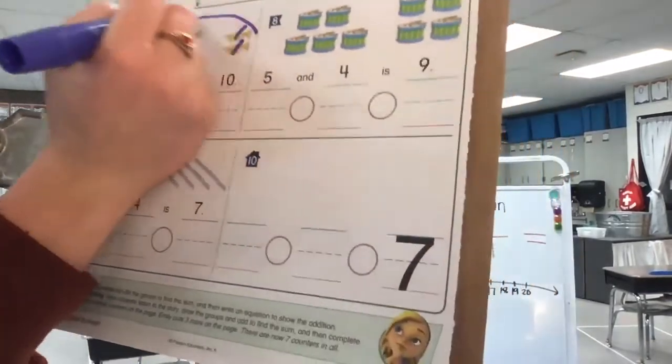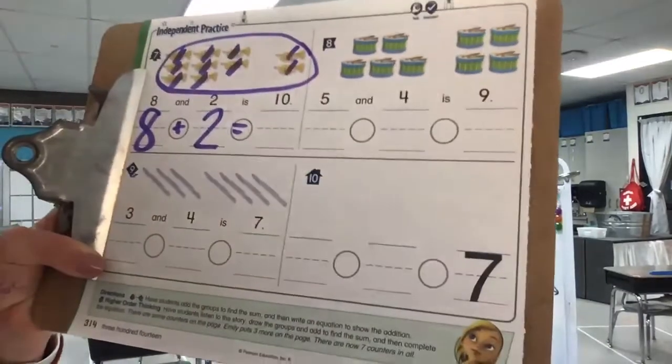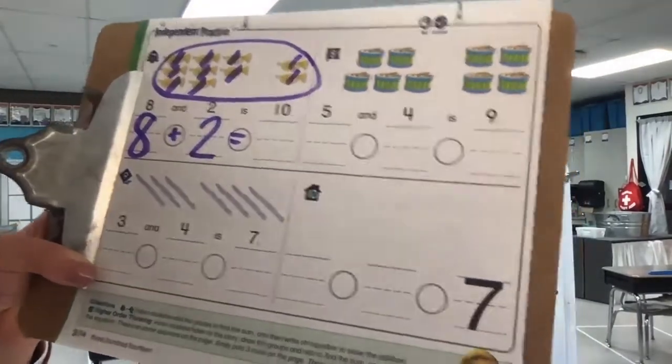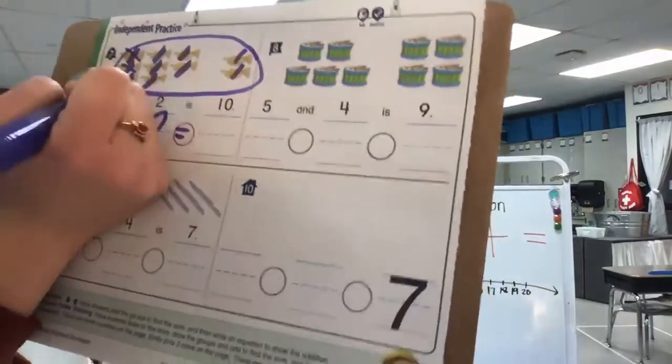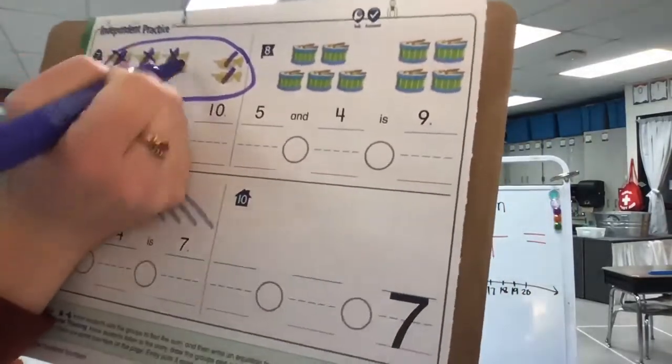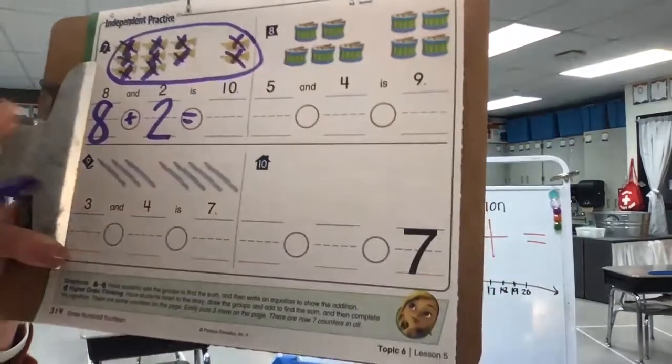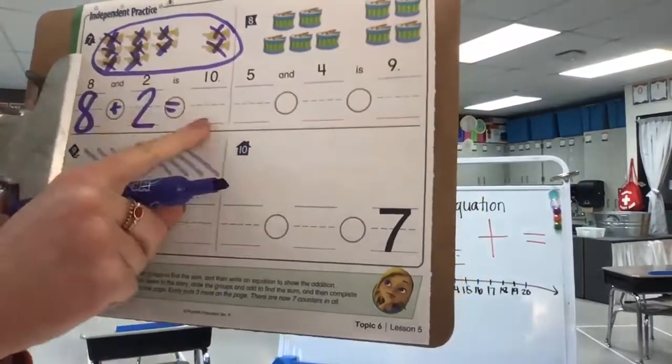Now I want to know how many I have all together. So I'm going to circle both groups, and now I'm going to go back and count and mark them out the other way to count. Ready? 1, 2, 3, 4, 5, 6, 7, 8, 9, 10. 8 add 2 equals 10.